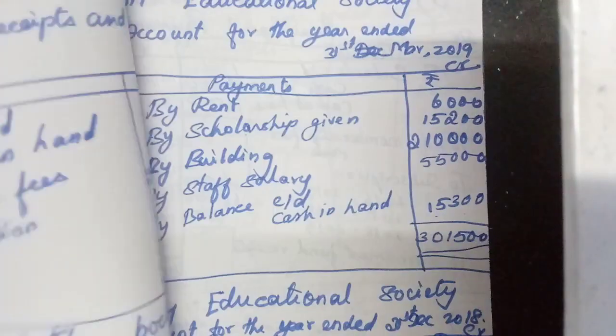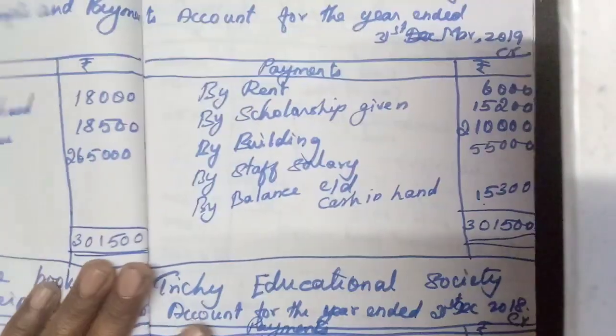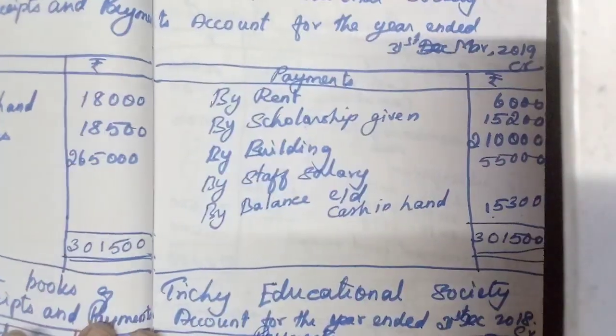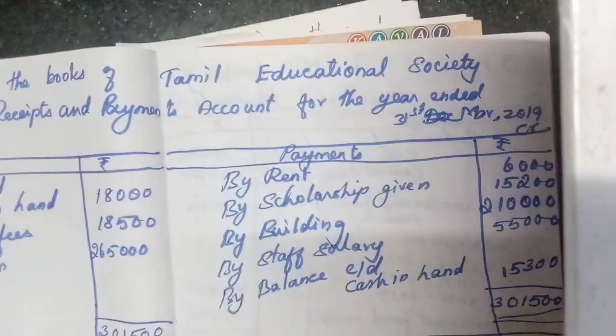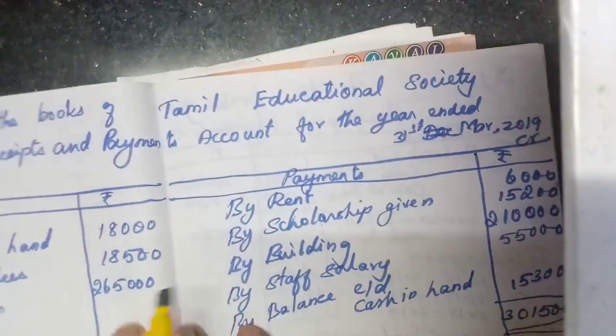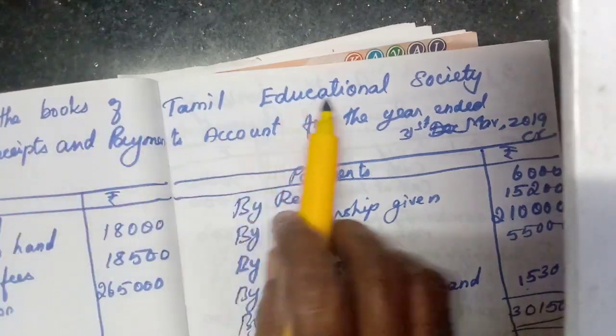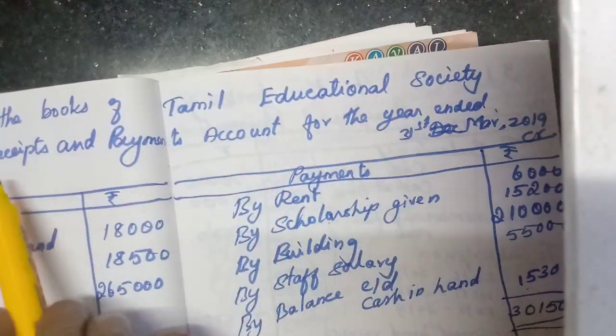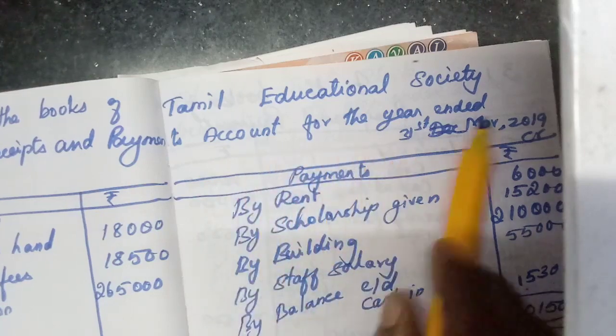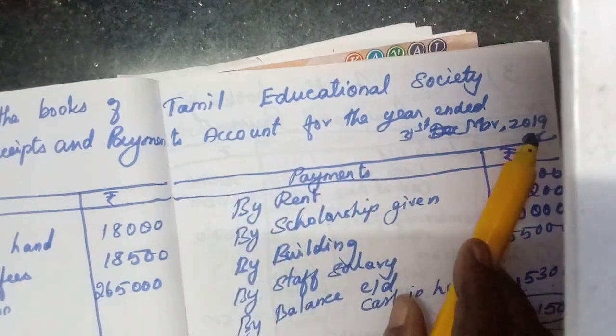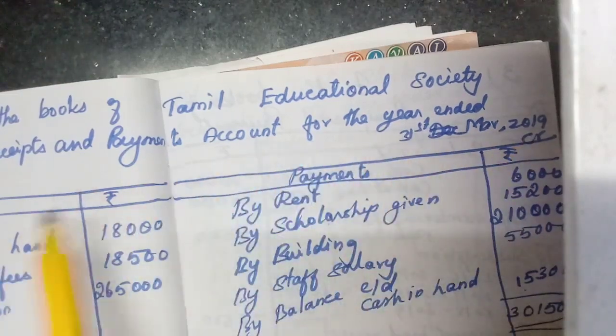We will see the first problem. See, the first exercise they have given in the books of, we are to write the heading. In the books of Tamil Educational Society, receipts and payments account for the year ended 31st March 2019. This I have told you many times.